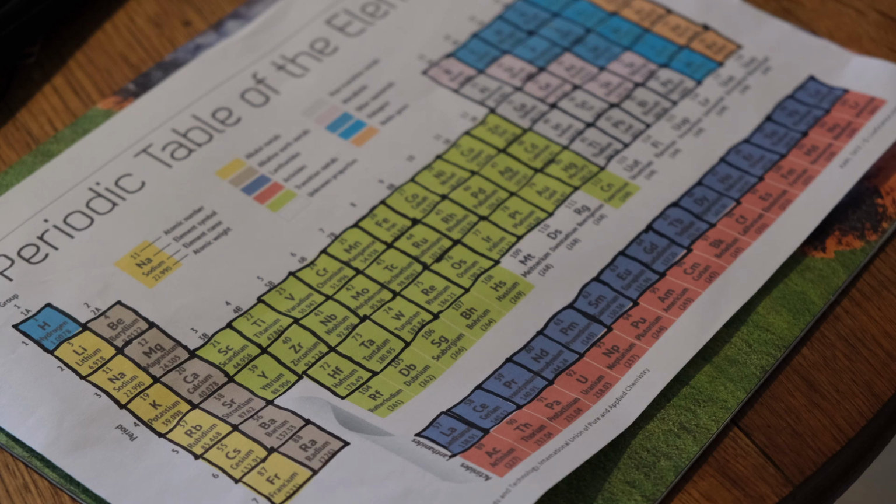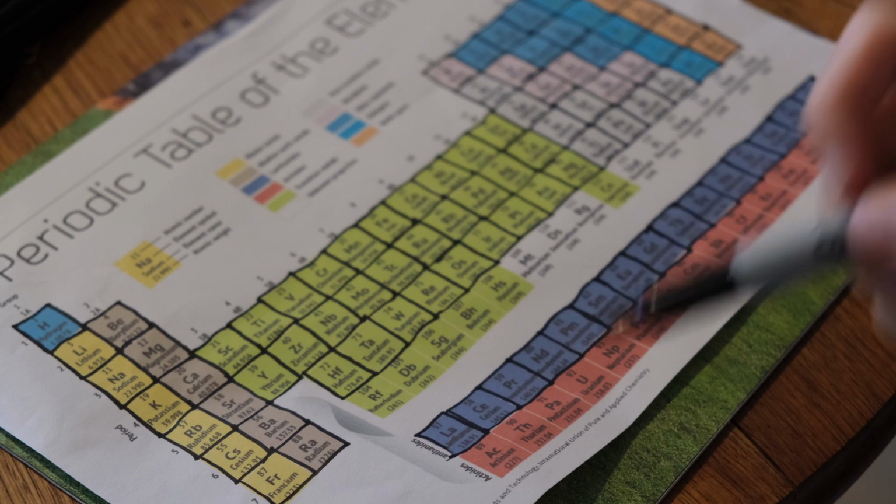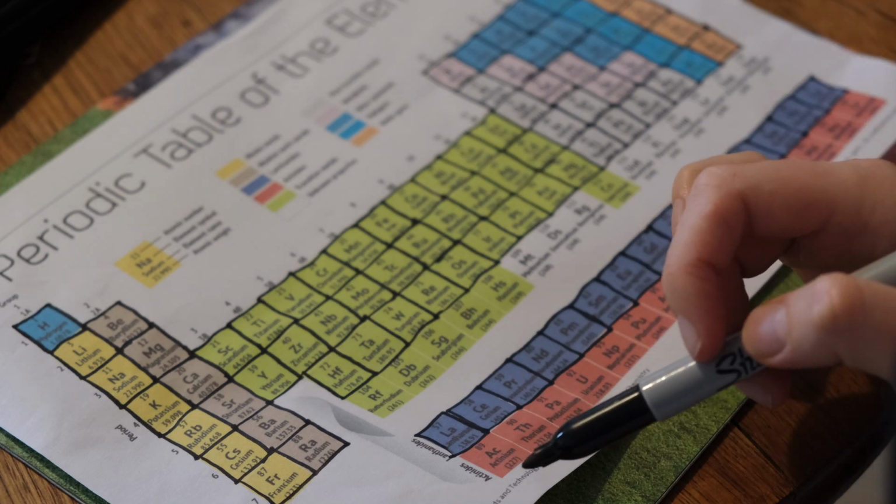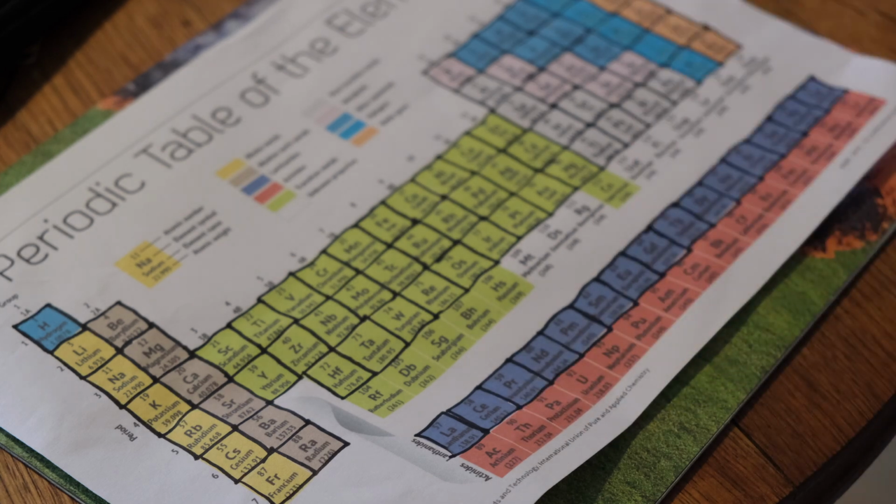So, it's not over here. The next one is actually down here. So now we're moving on to actinides. So, actinium.